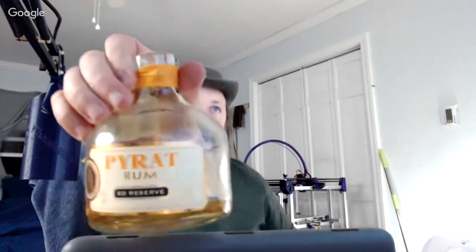I think I'll have a little more. This is weird rum. It's not bad. Pirate. Can you see that, or is it all bleached out? I like my other rum better, but I have this, and I didn't have to go driving.